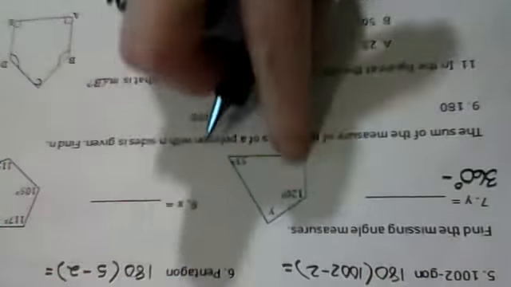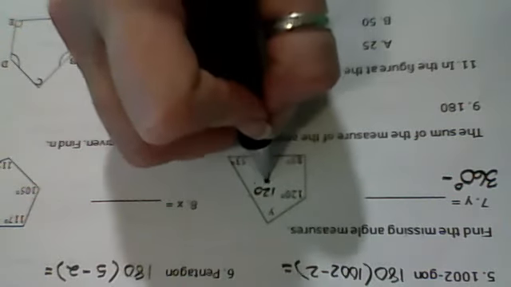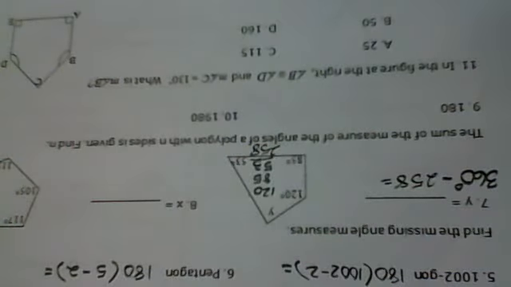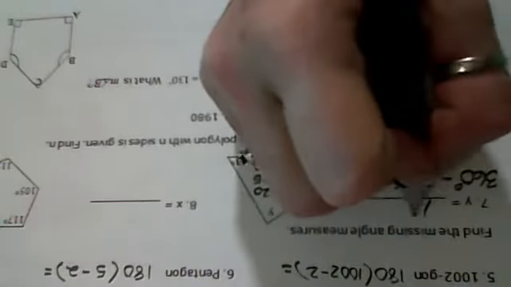And from that we're going to subtract the ones we already know, which is 120, 85, and 53. So 120 plus 85 plus 53 is 258. We're going to subtract that from 360, and we get 102 degrees.